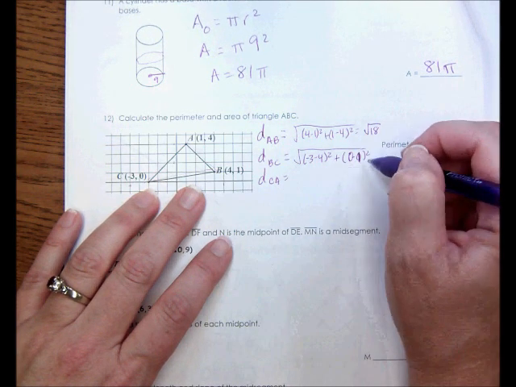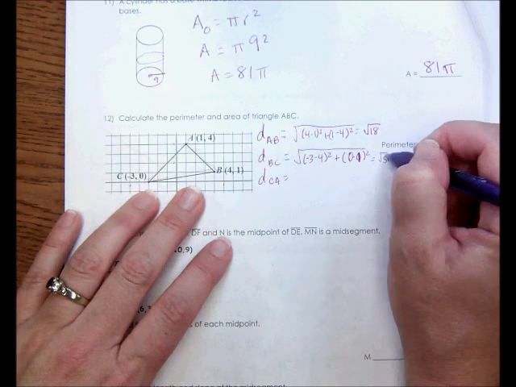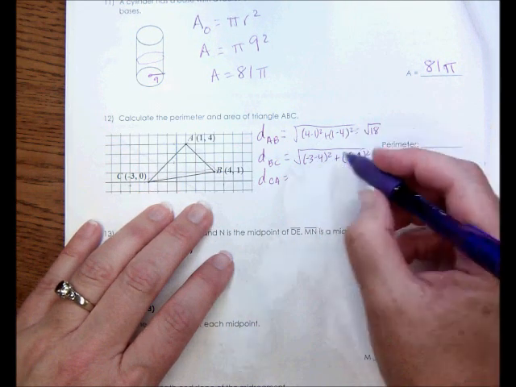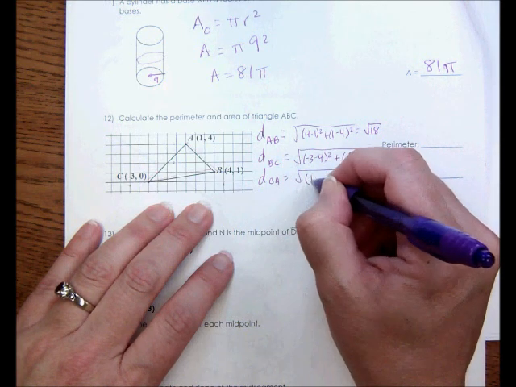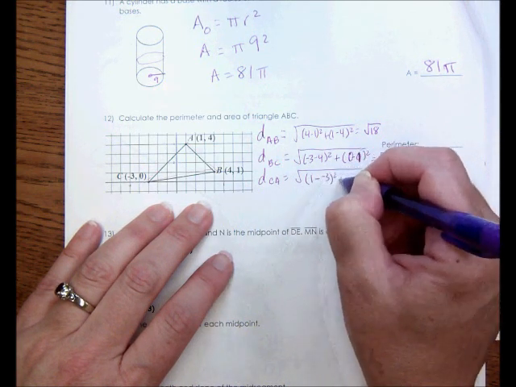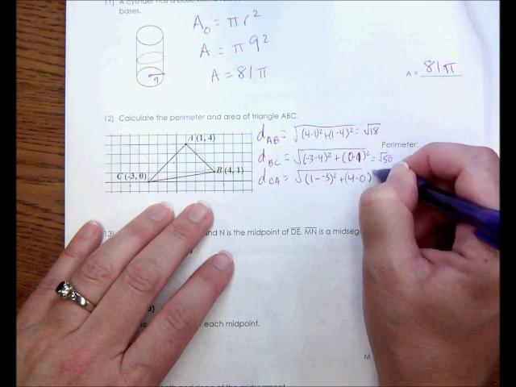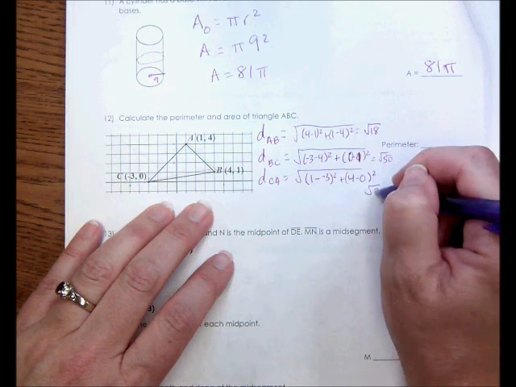And so it's going to be 49 plus 1, which is square root of 50. And then the last one, AC, is going to be 1 minus negative 3 squared plus 4 minus 0 squared. So that's going to be the square root of 32.